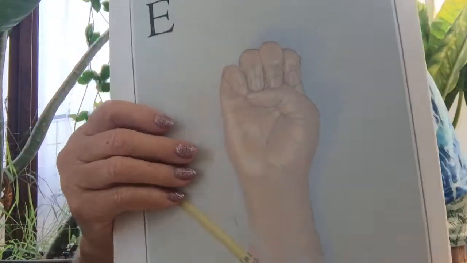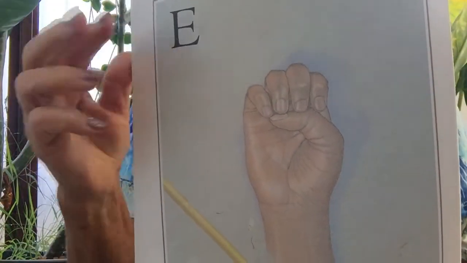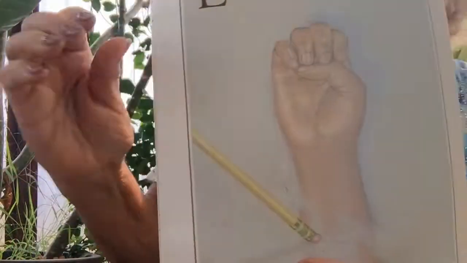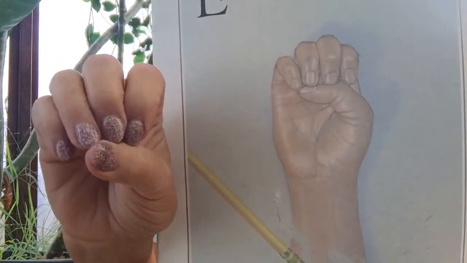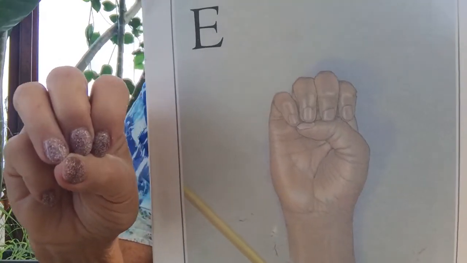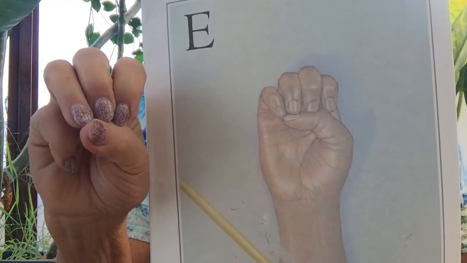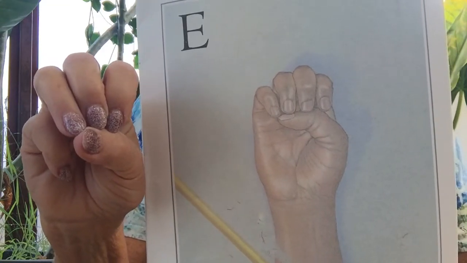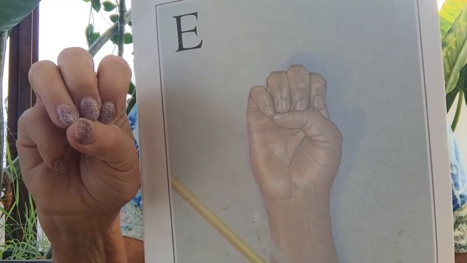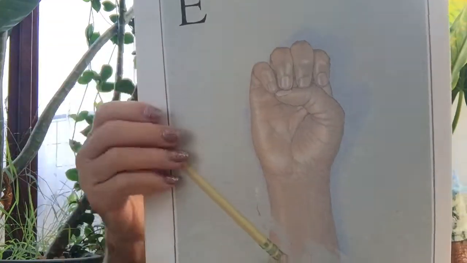E, you have 3 legs. 1, 2, 3. You take all 3 of them and put them right on the tip of your thumb. I'll make sure I get it right for you. What does an E say? E, E, E. Yes, the E says E, E, E.